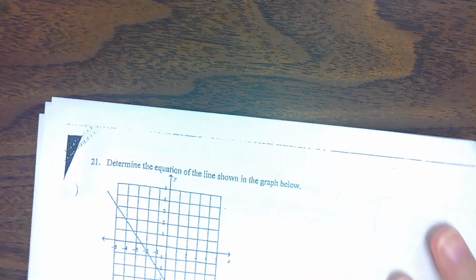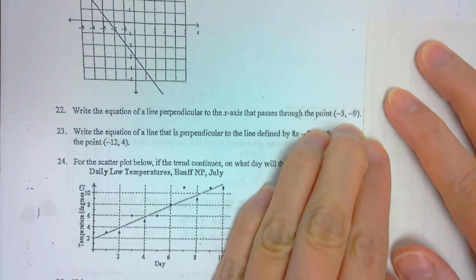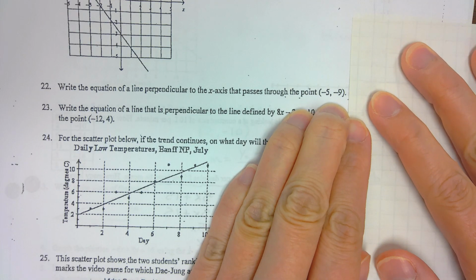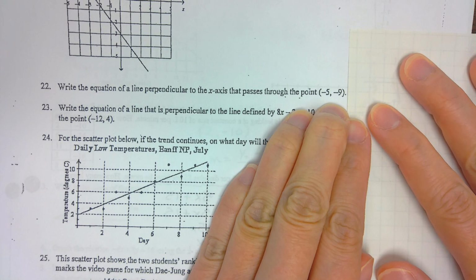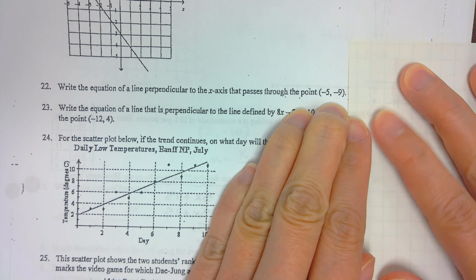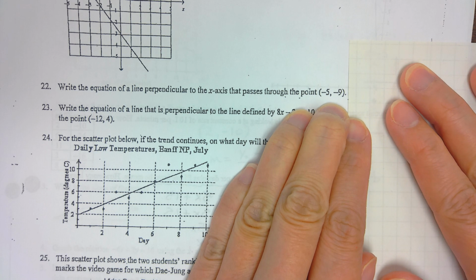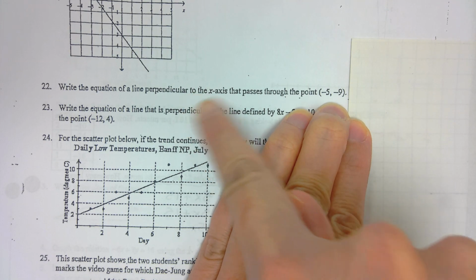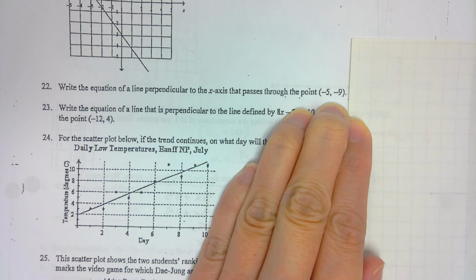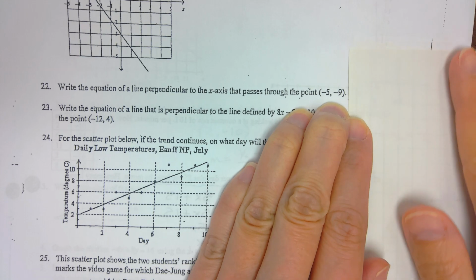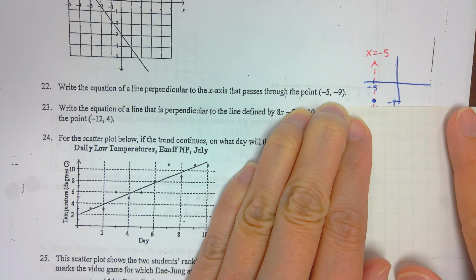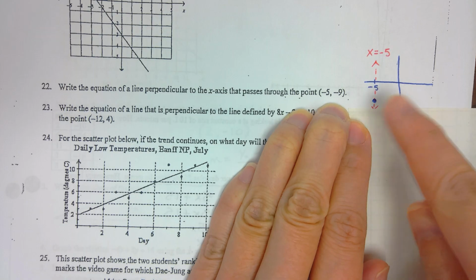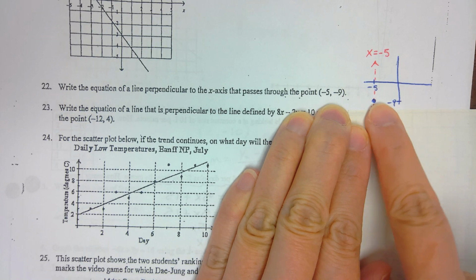Number 22. Okay, so number 22, write the equation of a line perpendicular to the x-axis and passes through this point. So during the lesson, when we did this, what's the easiest way, again, to do these questions perpendicular to the x-axis? Should I solve it algebraically? Easiest way. Simple graph? Simple graph. Good, thank you. Someone was paying attention. Okay, so it goes through the point -5, -9.